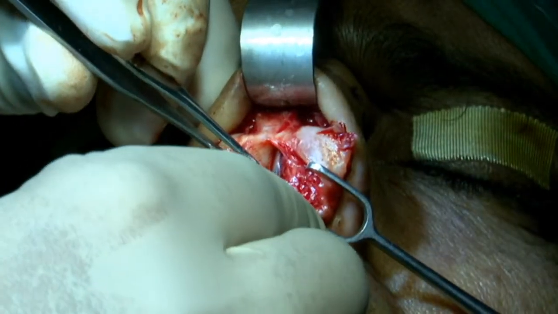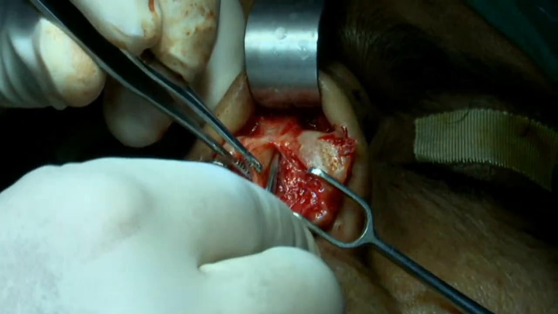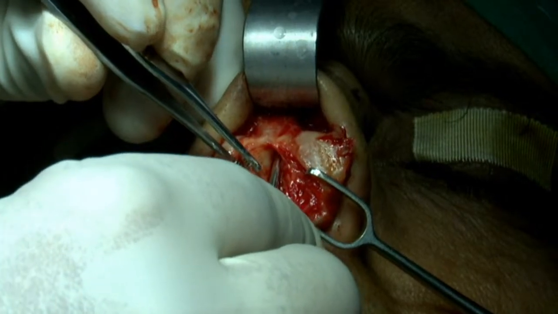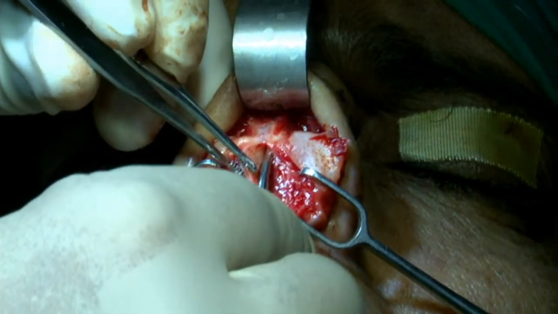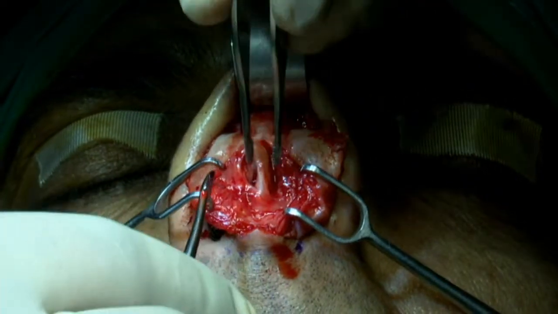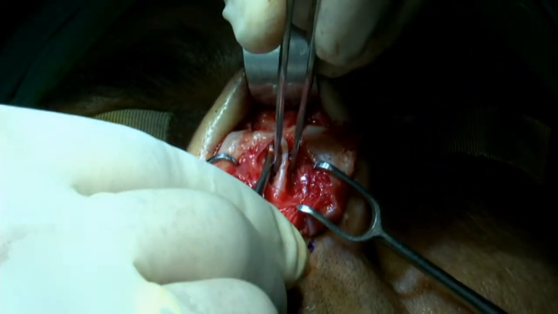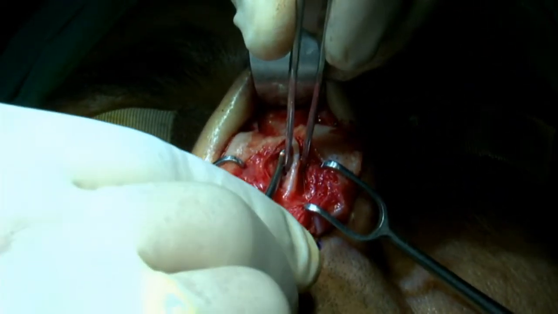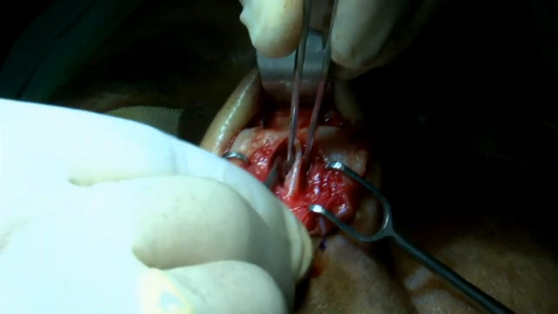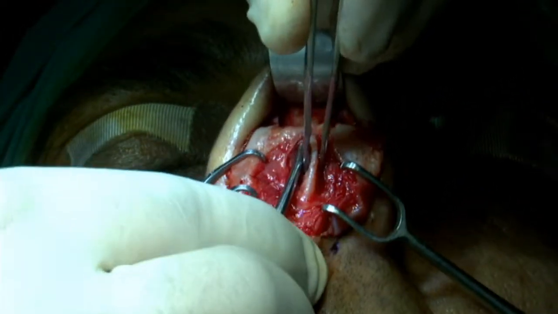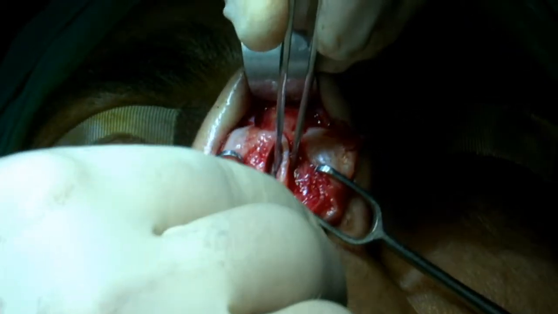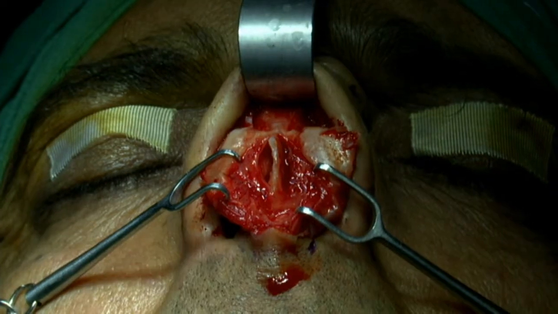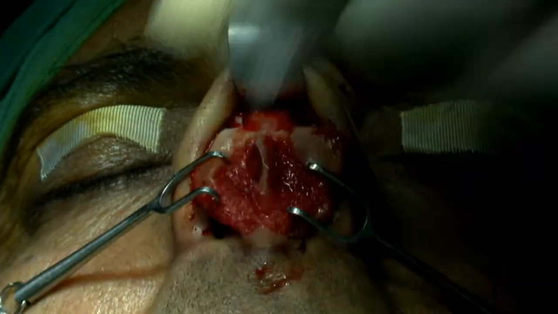What I am doing is degloving my mucoperichondrium on the under surface of the left side upper lateral cartilage. And then the same on this side. Slowly, slowly. Now, 15 number blade.